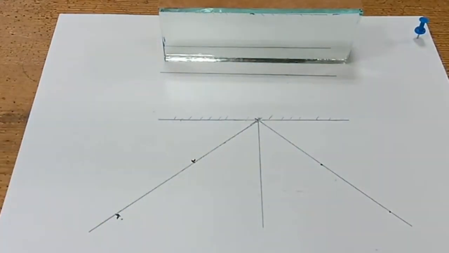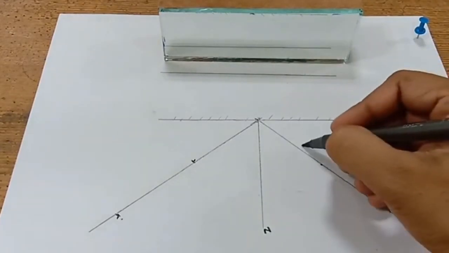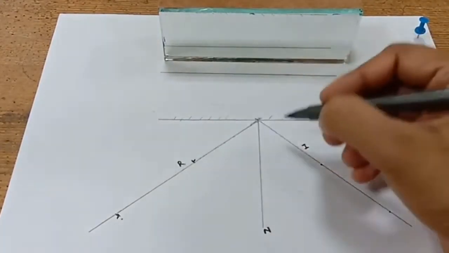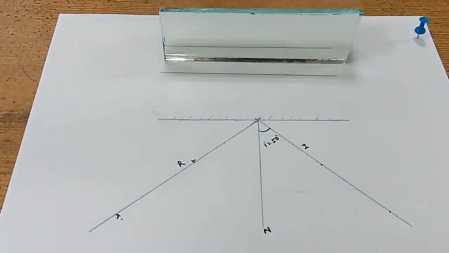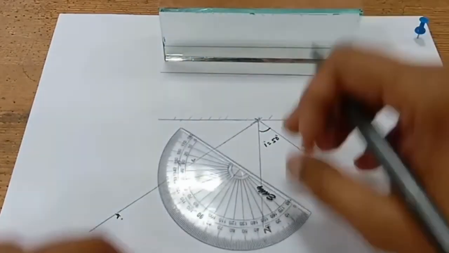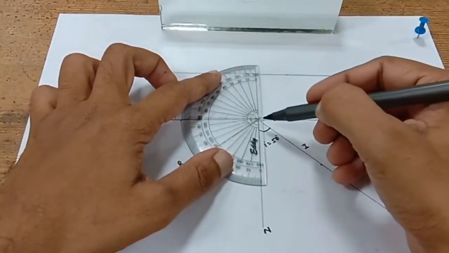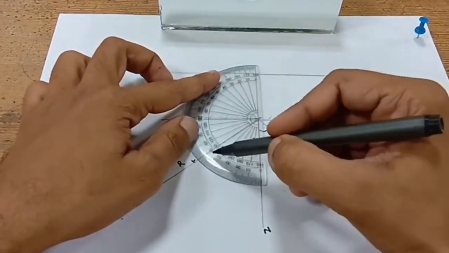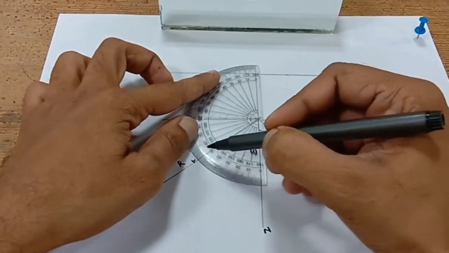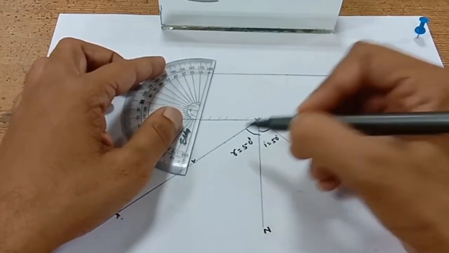So let's mark the incident ray, reflected ray and normal. This is the normal, this is the incident ray and this is the reflected ray. The angle formed between the normal and incident ray is the angle of incidence, that is 50 degrees. Now let's measure how much we got as the angle of reflection. For that we are keeping the protractor again at the normal. Then we are measuring 0, 10, 20, 30, 40, 50. So the angle of reflection also we got as 50 degrees.